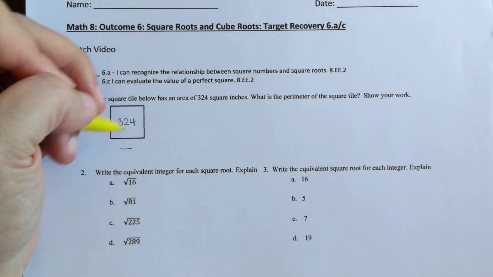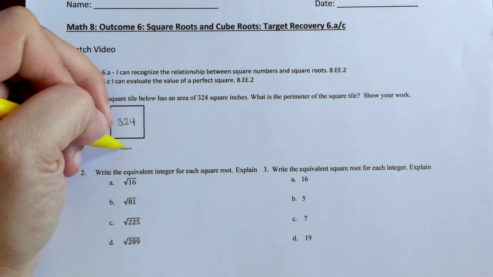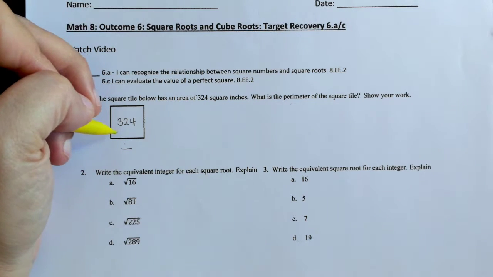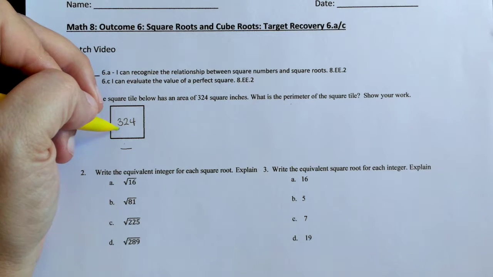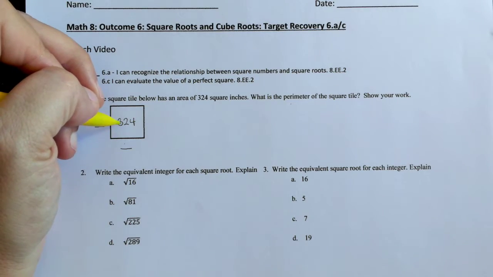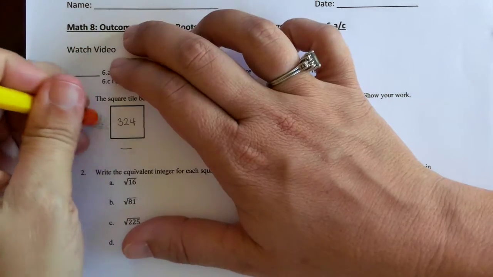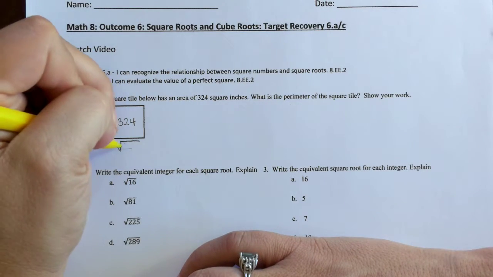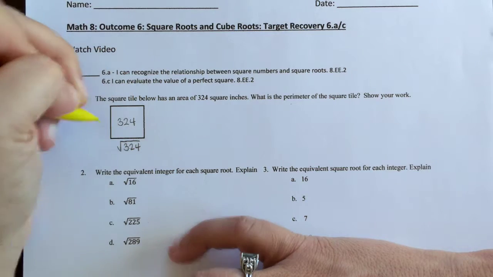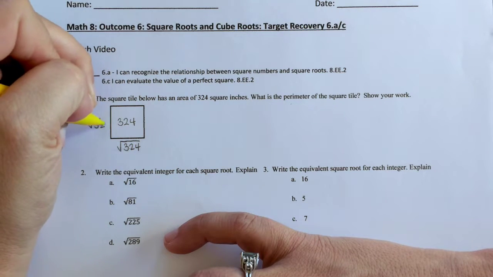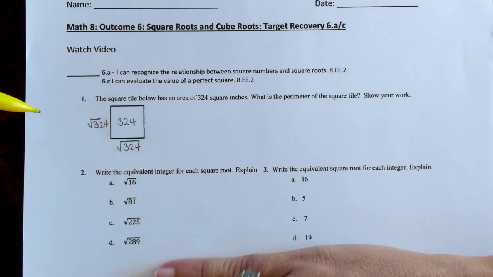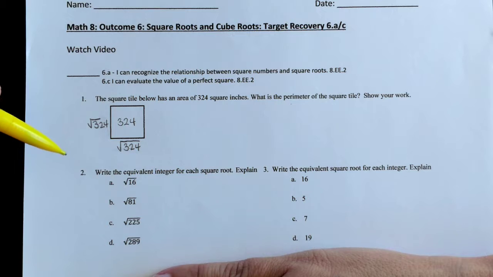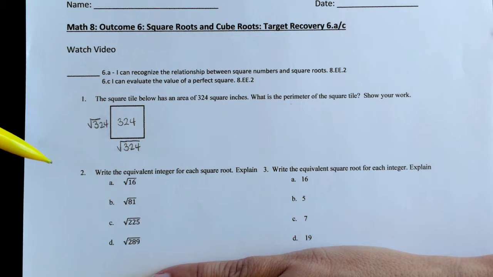If I were to work it forward, if I knew this number, I would say this number squared is going to give me this number. But I know the opposite of squares is square roots. So if the area is 324, then the side length is the square root of 324. It's kind of hard for me to think about the square root of 324 since it's not something we use every day. We need to put it into the number system that we are more comfortable with.